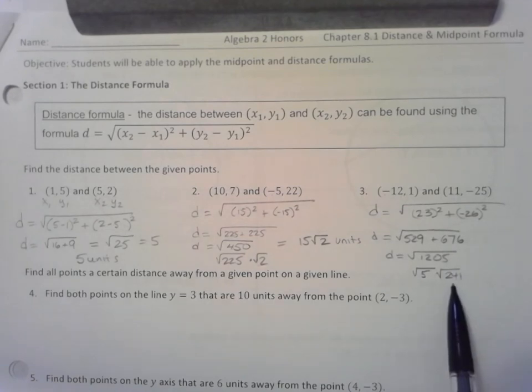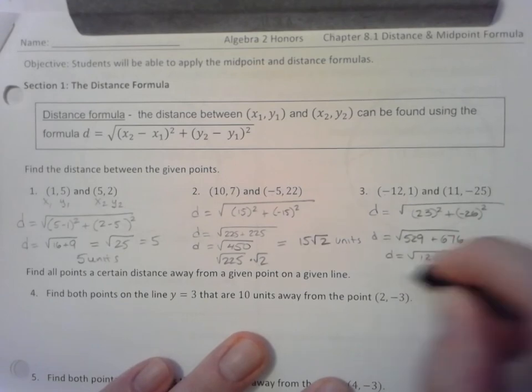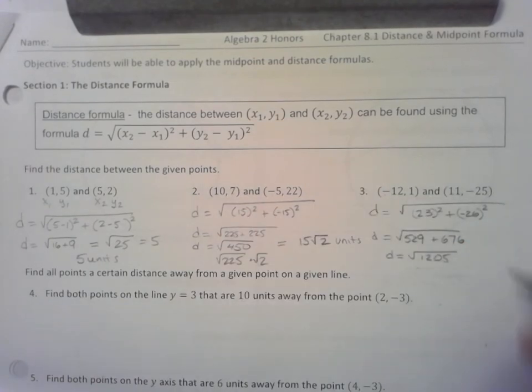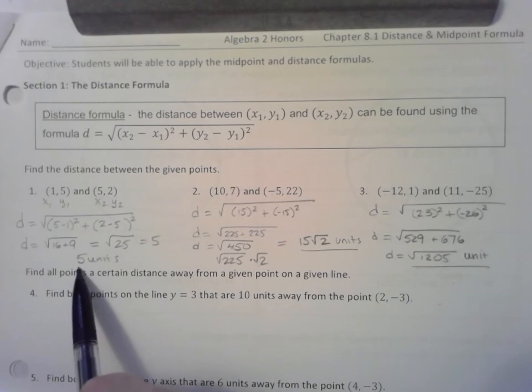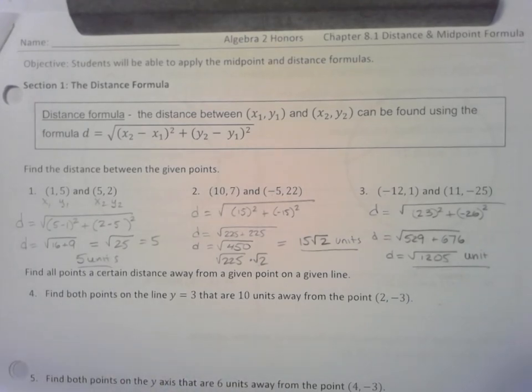But 241 is prime, and so is 5. So nothing simplifies. The best I can do is leave it as the exact radical, and it is in its simplest form to begin with. So these are the lengths of line segments in between two endpoints, or the distance that two endpoints are away from each other. I'm going to stop the video and move on to our next one.